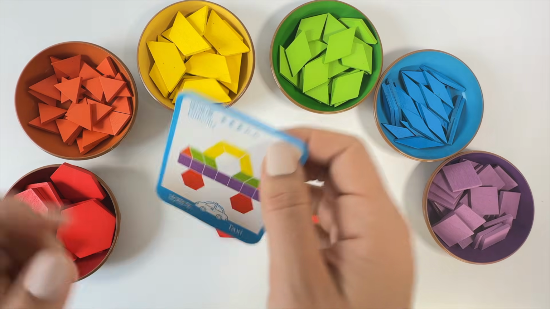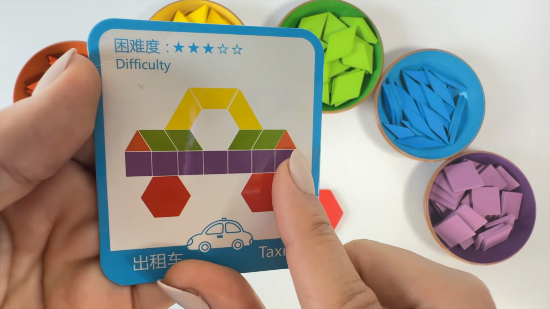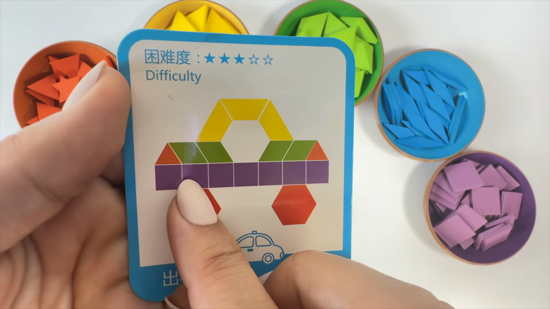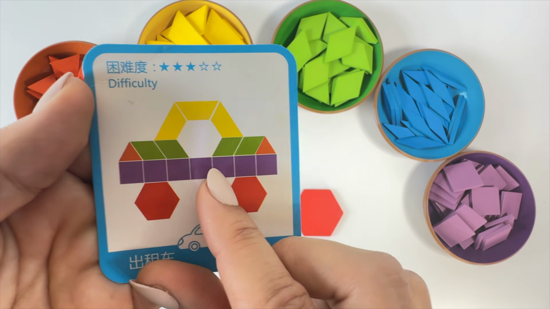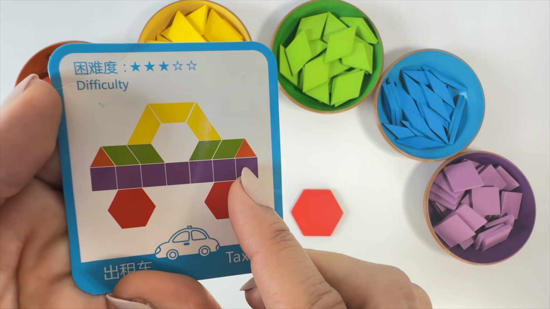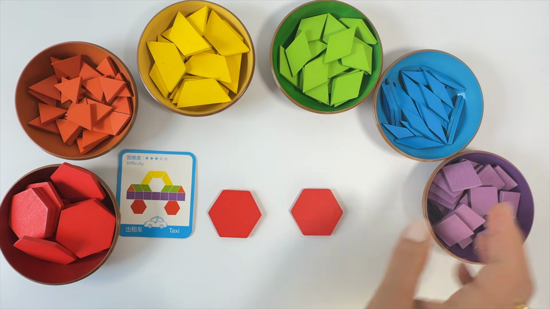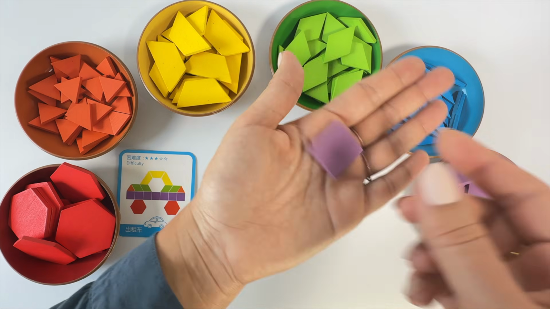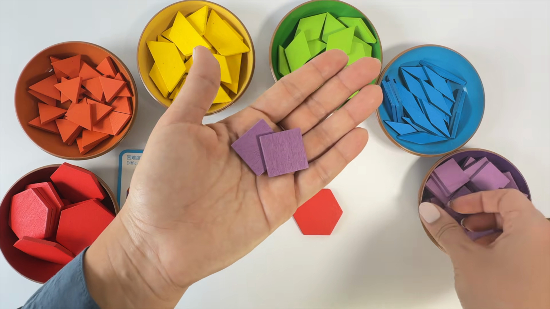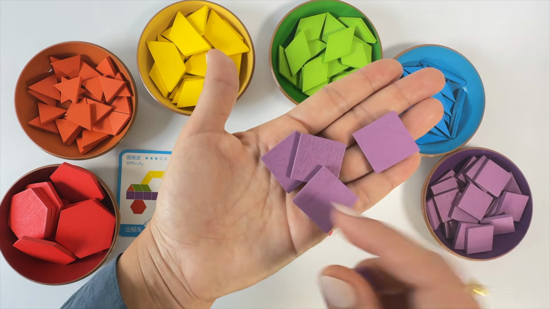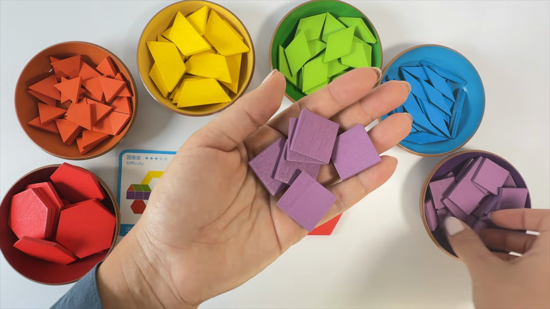Oh my gosh, I see a lot of purple shapes. Let's count them. 1, 2, 3, 4, 5, 6, 7. 7 of the purple shapes. Ready? 1, 2, 3, 4, 5, 6, 7.